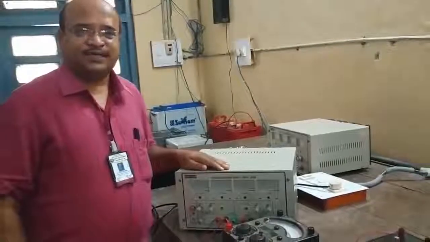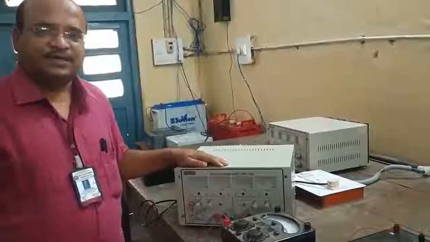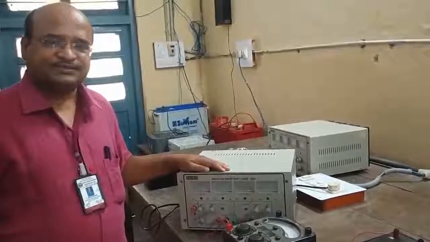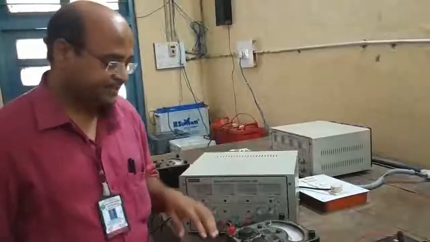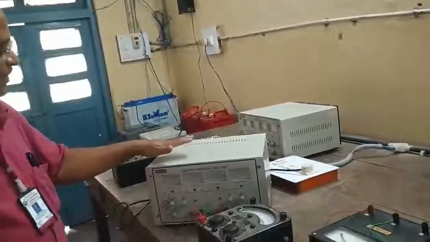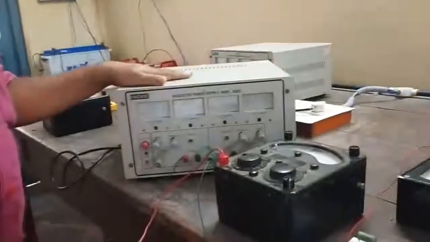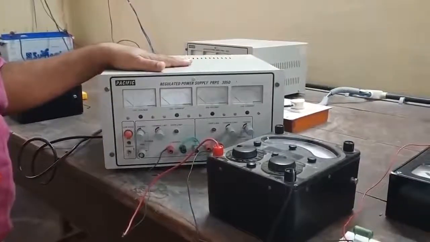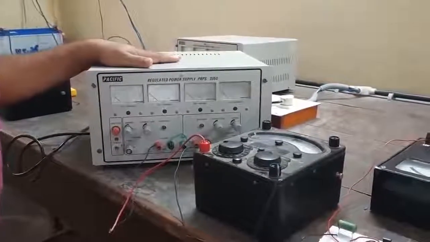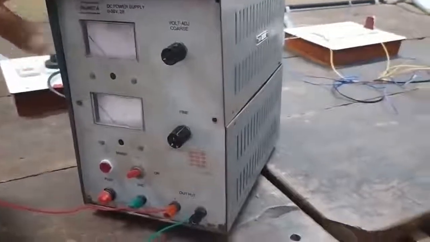Welcome back to the experiment. Now we are on the experiment table. I have made the connections on the breadboard as per the circuit diagram. Now this is the power supply. I am using it for anode to cathode, the main power supply. I am using 0 to 70 volts, but in the diagram it is shown 0 to 100 volts, but I can get 0 to 70 volts here. Now this is the power supply for the gate, 0 to 30 volts.